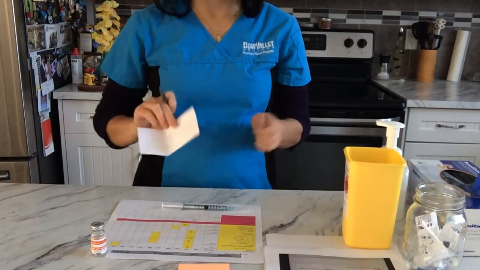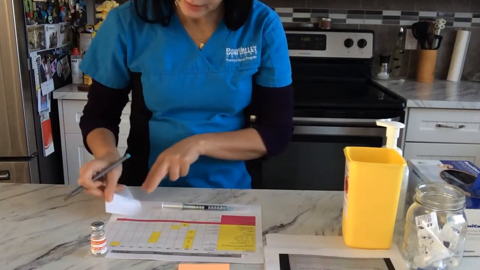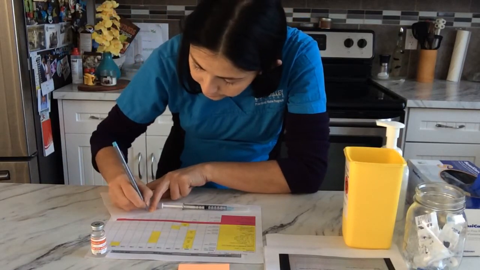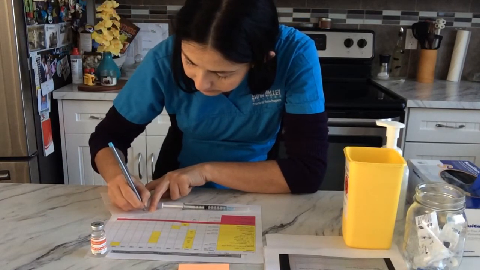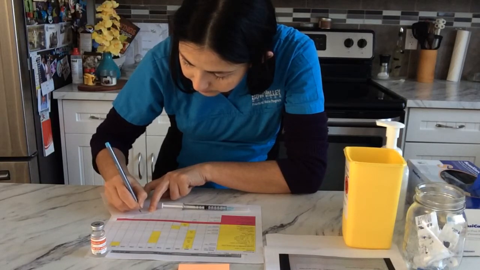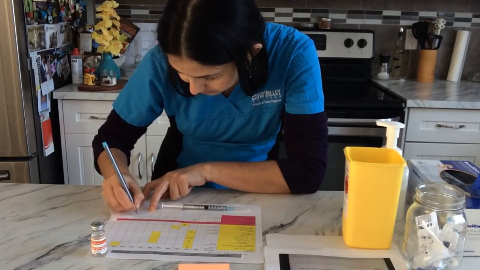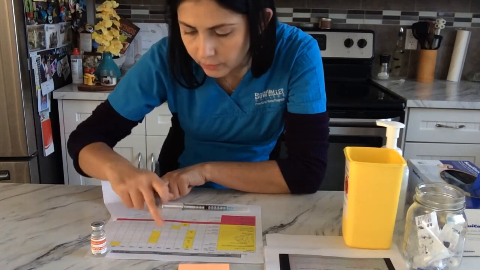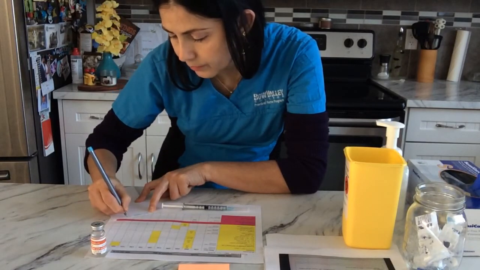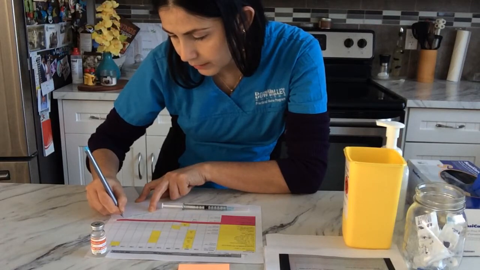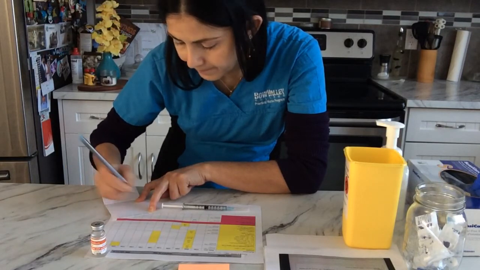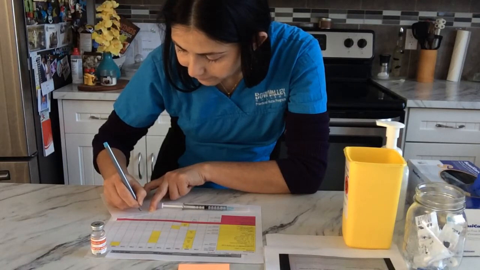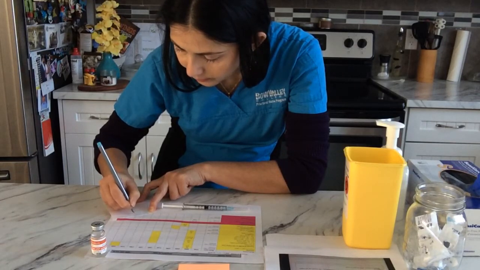Now that I have my syringe ready, I'm gonna do a label. In my label, I'm gonna write the patient's name, Parks Marta. I also gonna include the hospital ID number 121-2392. Today's date is December 1st, 2020.